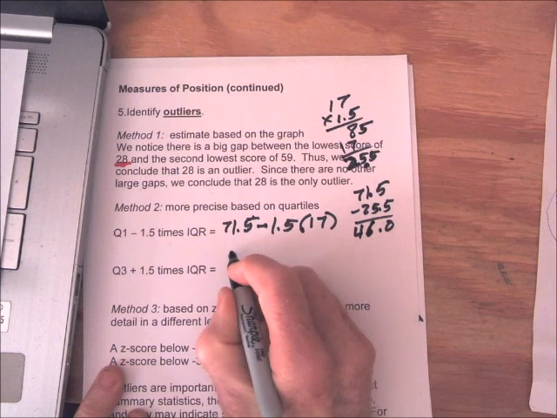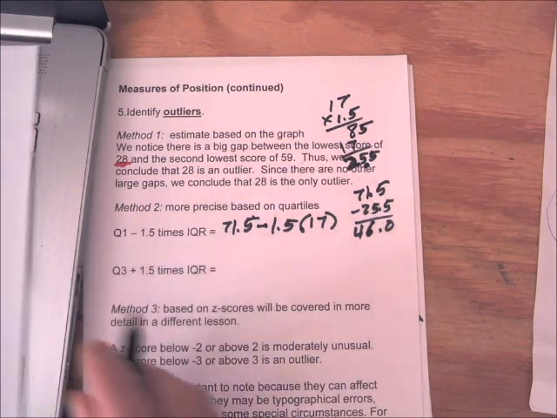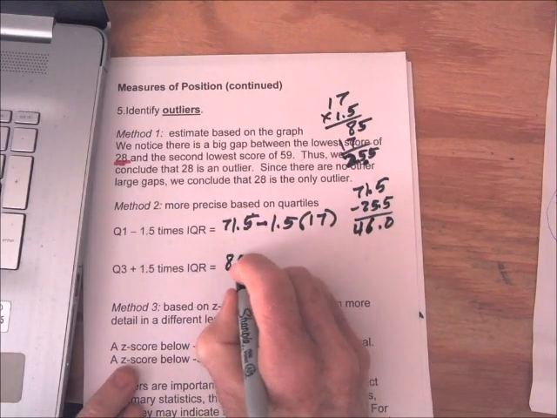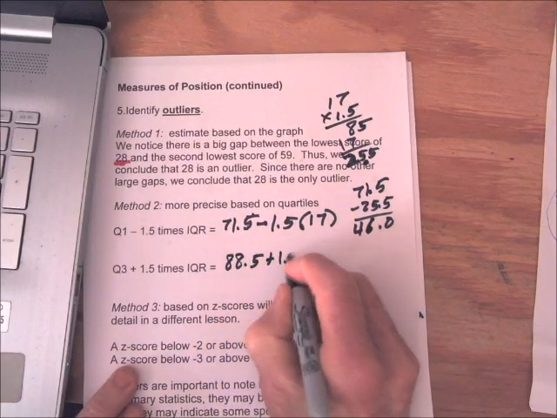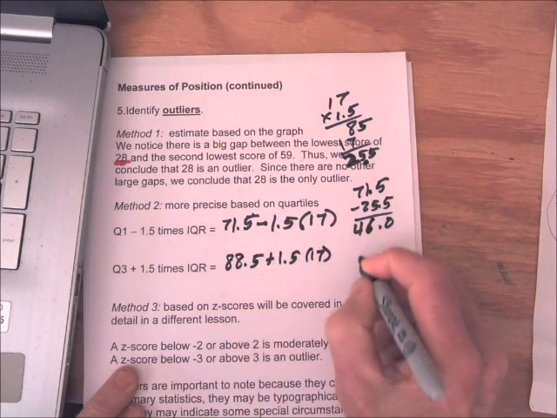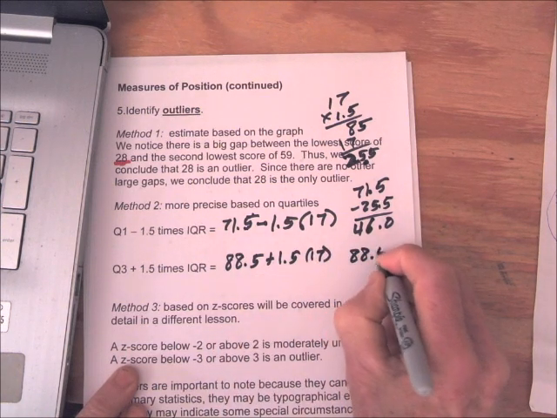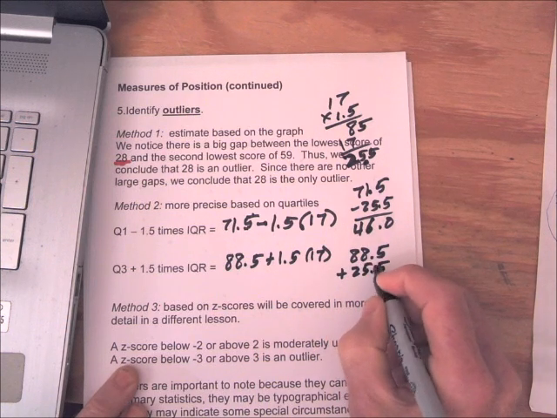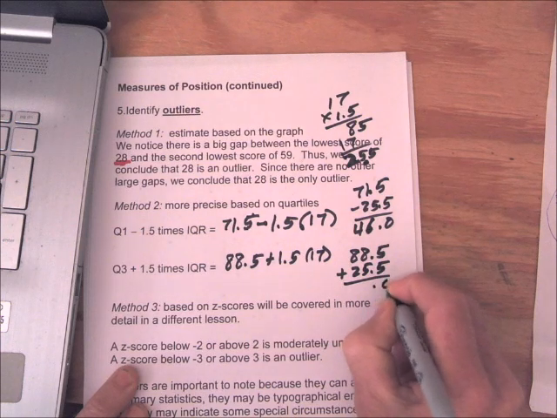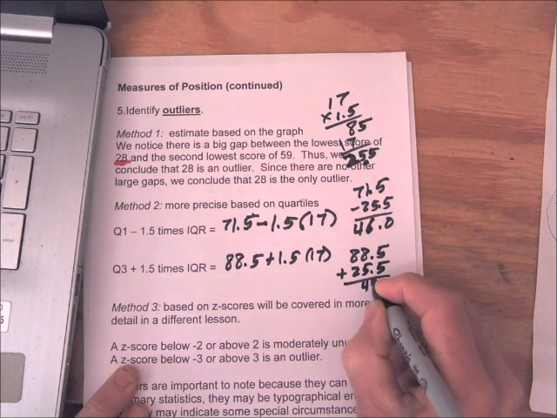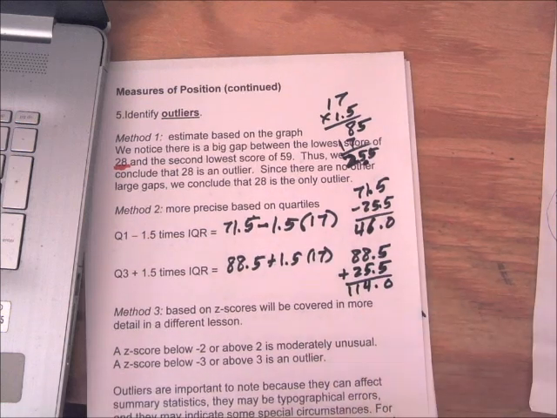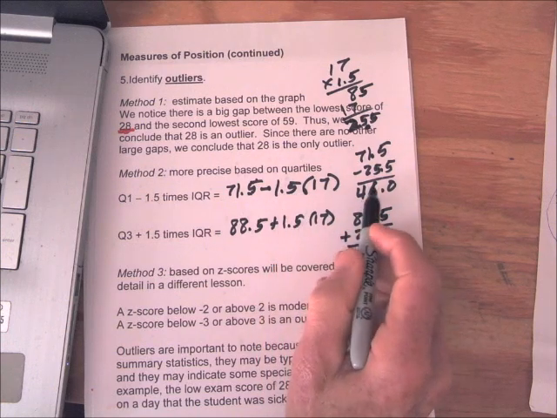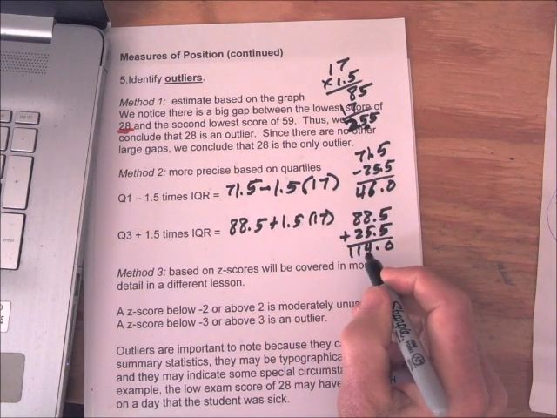And the Q3 is 88.5. So 88.5 plus 1.5 times 17 is going to be 88.5 plus 25.5, which is 114. So any score below 46 or above 114 would be an outlier.